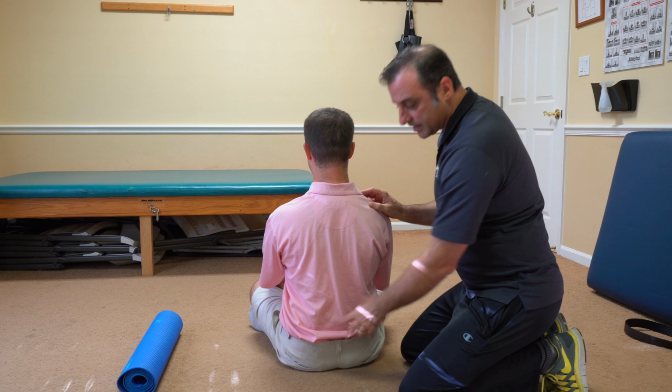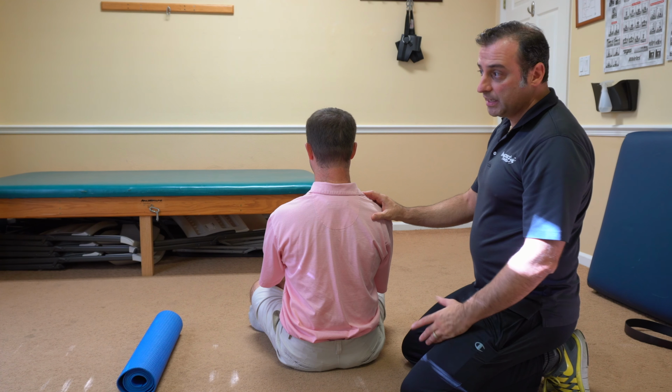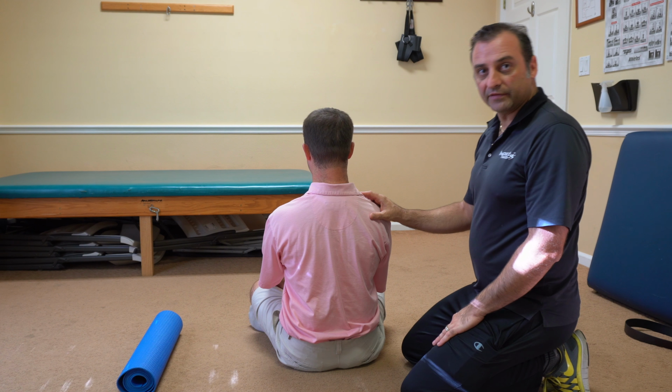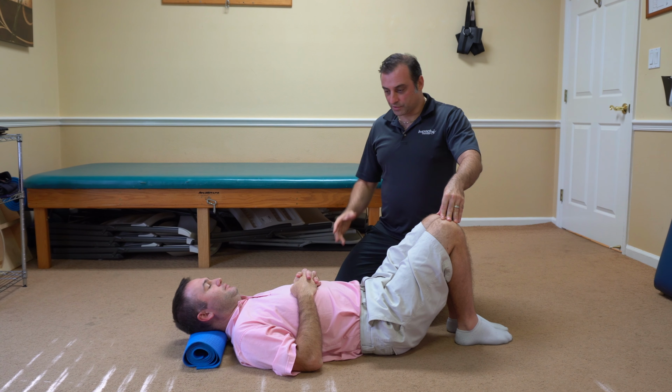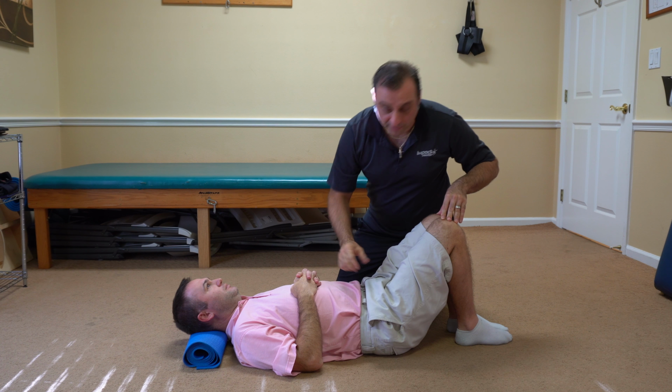So depending on the area that you have the least amount of motion, that's what's going to give you the problem. And so the areas that have more motion, they're going to have to compensate, and that's when you can have an injury. What we're focusing on now is going to be the swinging motion, the rotational motion, more so in the thoracic and the lumbar spine.